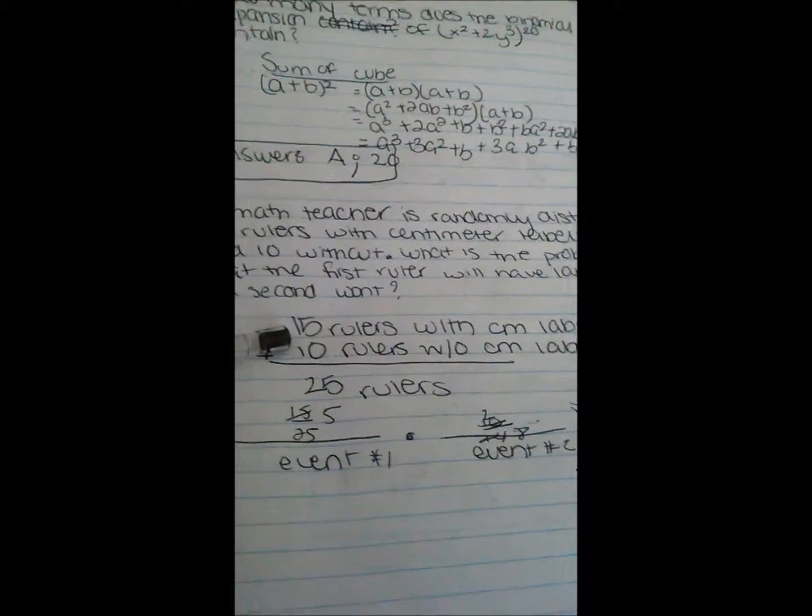So how you would go about solving 24 is you would put how many rulers you have with labels, which is 15, and how many rulers you have without labels, which is 10, and you would add them together, and you have a total of 25 rulers. Then you would just do your normal probability form. So you would get this over event 1 times this over event 2, which would then get you 1/4, which is B. So your answer for number 24 is B, 1/4.